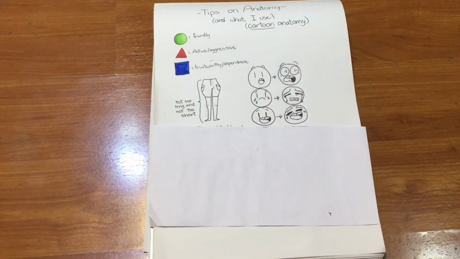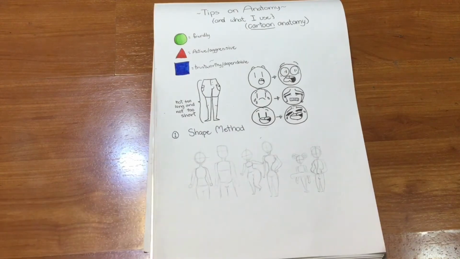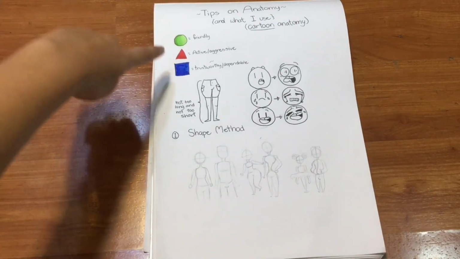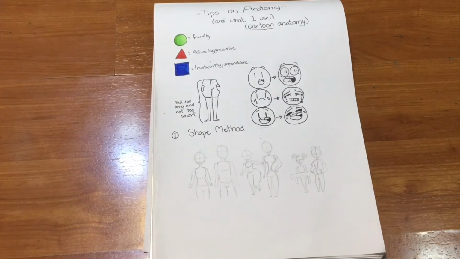Now I'm going to move on to the method that I use when it comes to anatomy. If you haven't already figured it out, I use the shape method where I draw some shapes and form them into a body, again using the circle, the triangle, and the square the most.